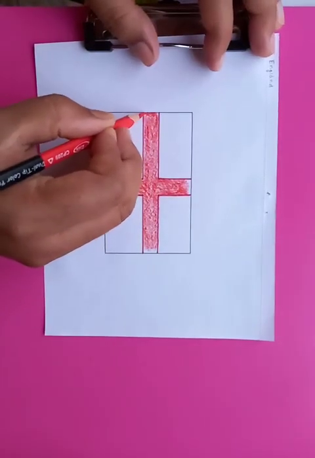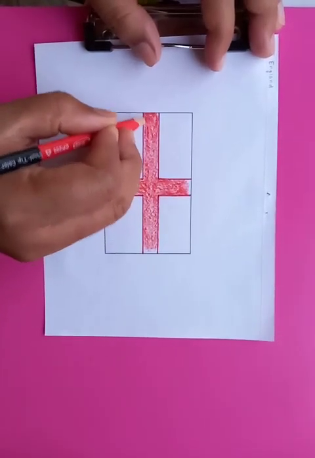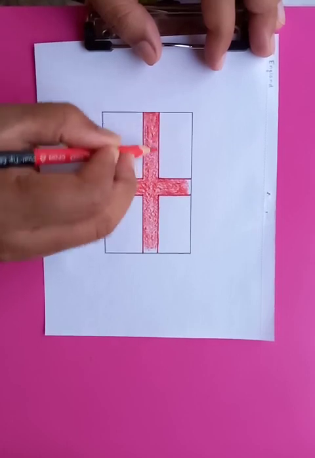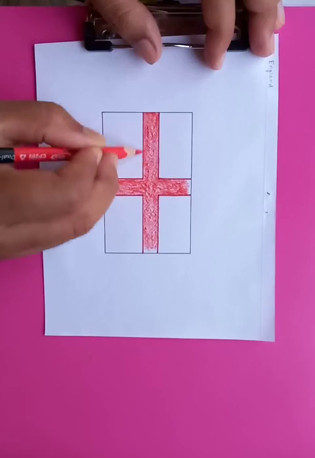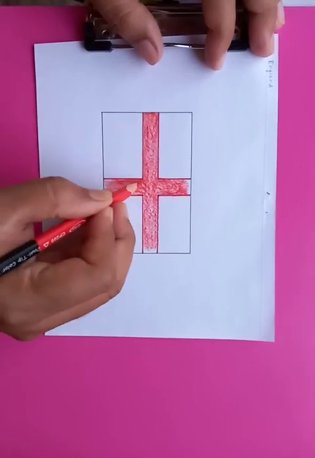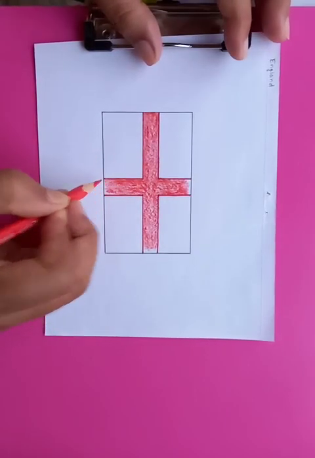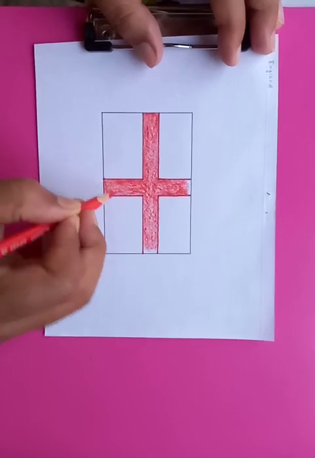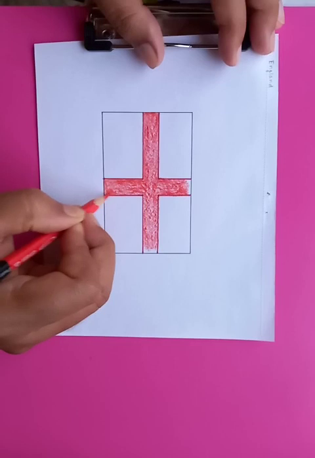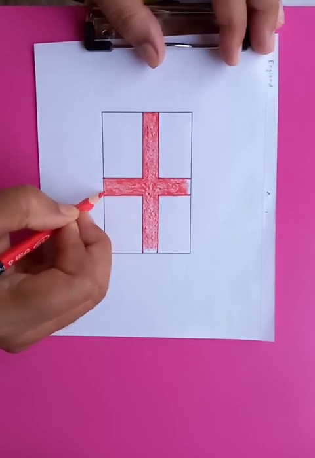Now we're going to draw the red color on the outlines at the borders, just to make it look more beautiful. All right, the flag of England. This is the main flag of the UK, which is called the United Kingdom.